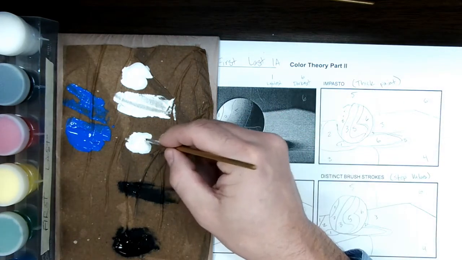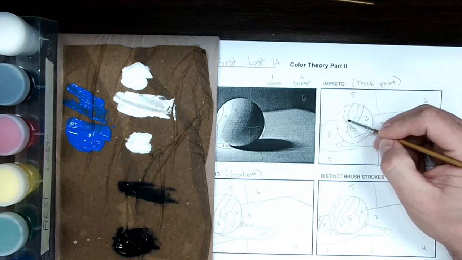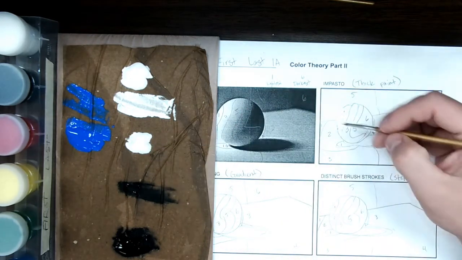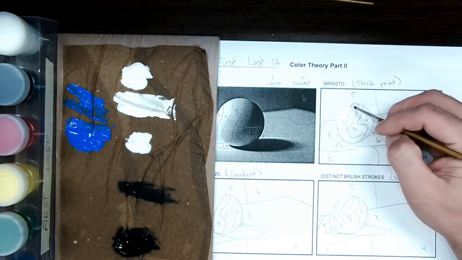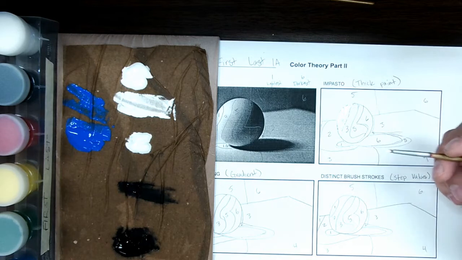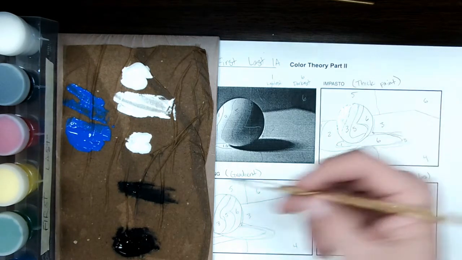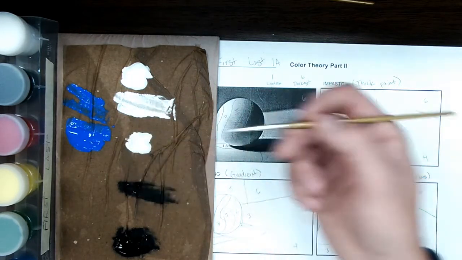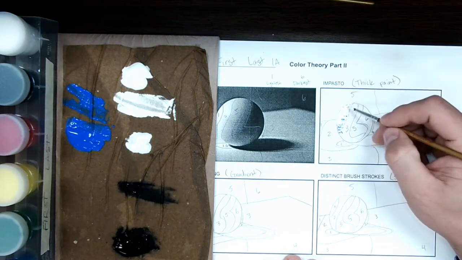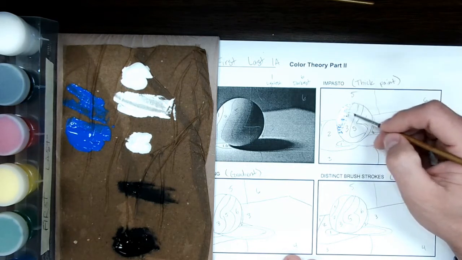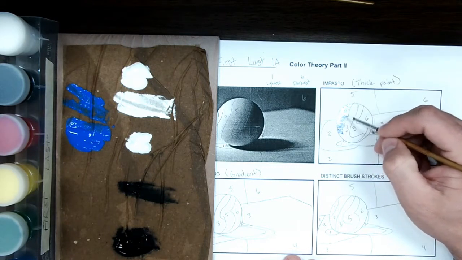Then dipping my brush in the white again, I'm going to go over the 2 area. I know some of you are like, well, Mr. Schaefer, that's going to make it too light. You're right. But then I'm going to take my brush and dip just the tip of it into blue, and then I'm going to go over that number 2 area again. See how I'm just, by dabbing it, I'm mixing the colors.